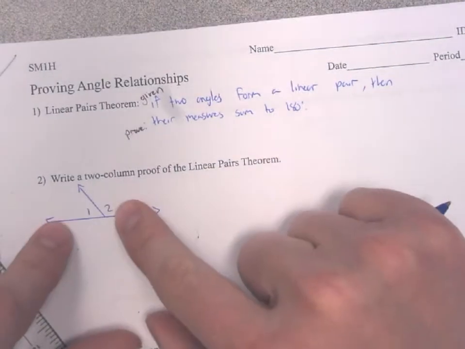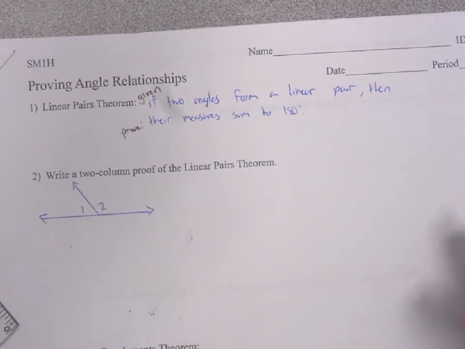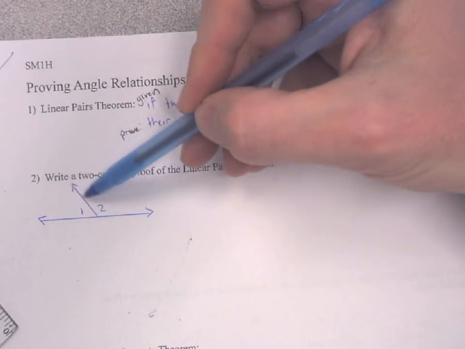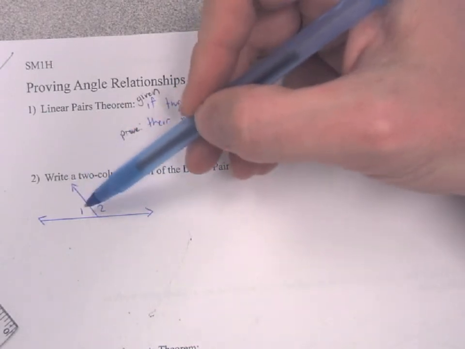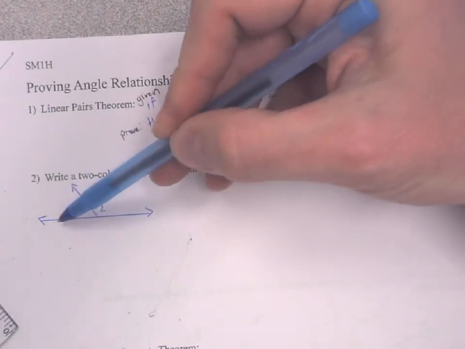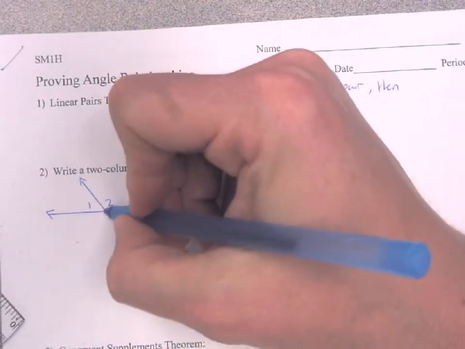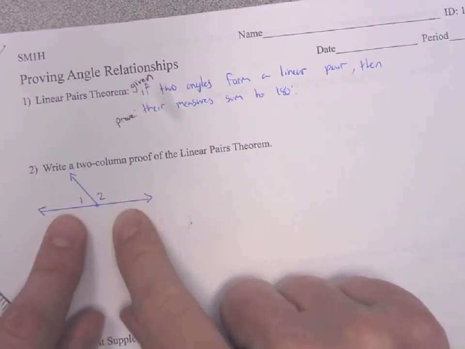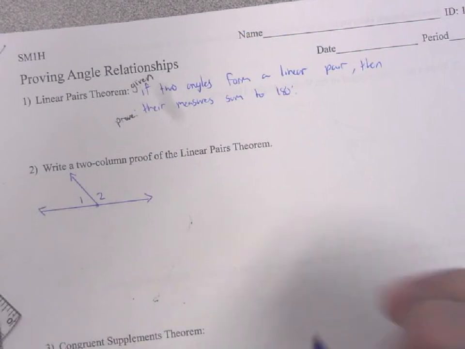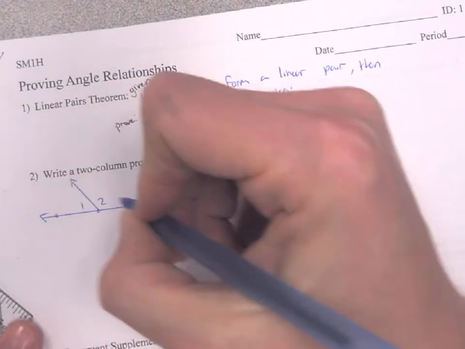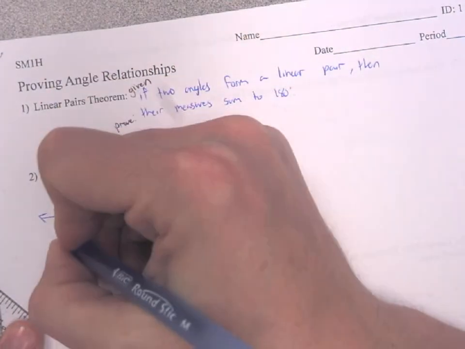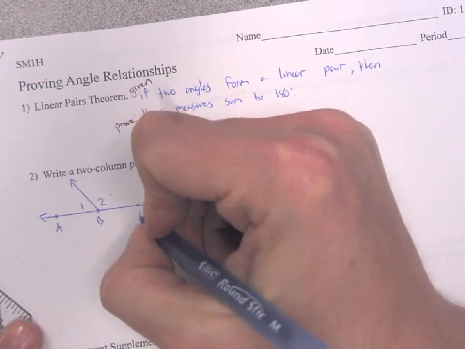So these are two angles, 1 and 2. They're adjacent, they're next to each other. They share this side, right? This is their common side. But the sides that they don't share are this one and this one. And so these two pieces right here underneath are opposite rays. So I'm going to put a couple of points on this line so that we can label these opposite rays. We'll call them A, B, and C.